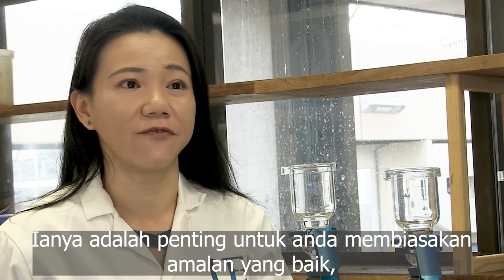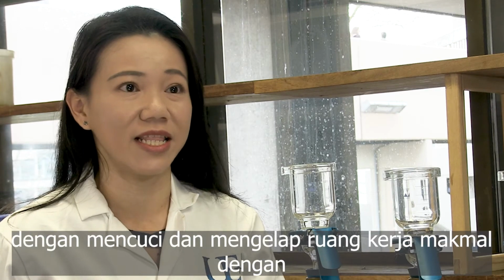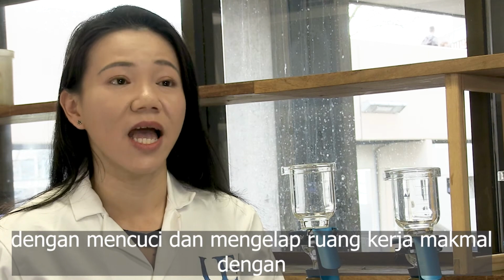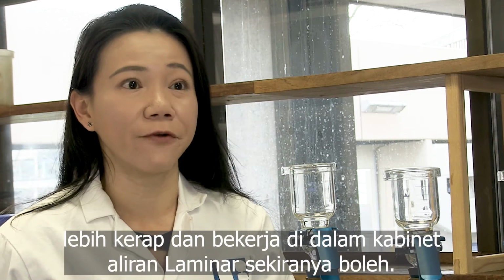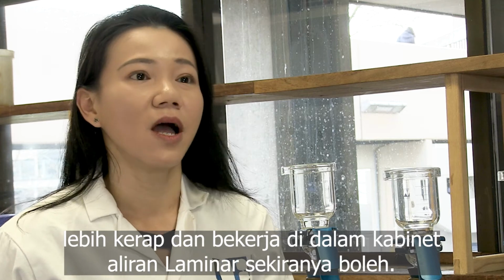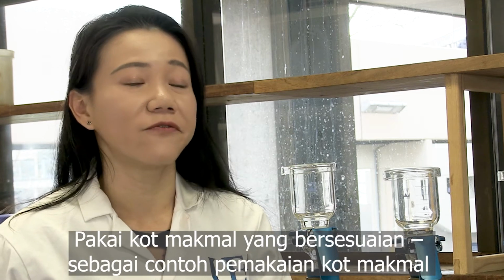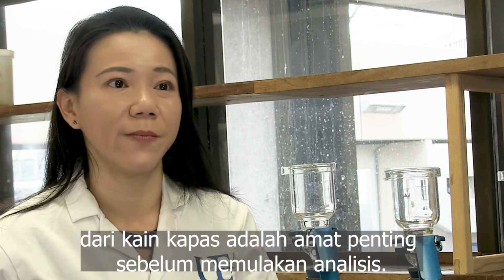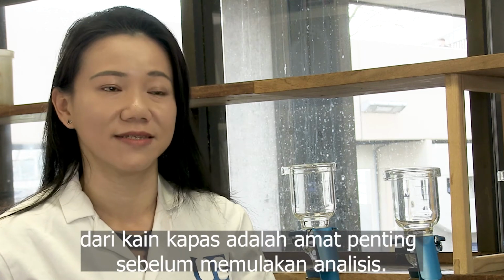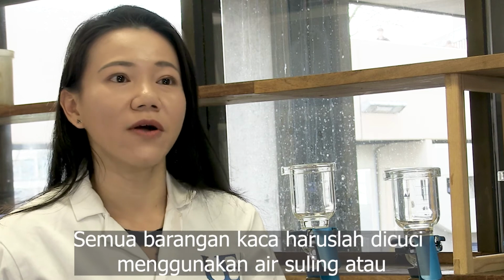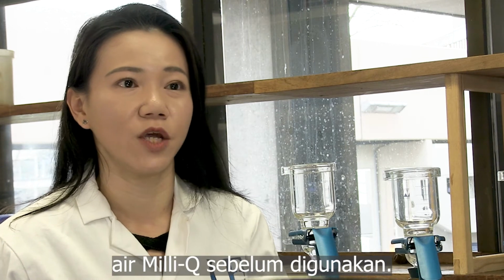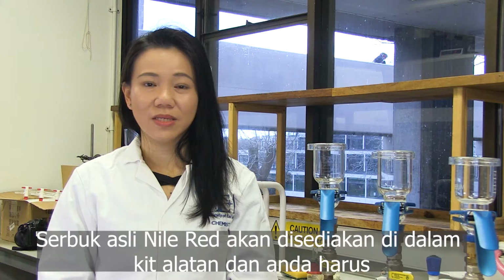It's essential to have a good practice to clean and wipe down frequently your laboratory workspace and work within a laminar flow cabinet when possible. Wearing a proper lab coat, for example, a cotton material lab coat, is also very important before your analysis starts. All your glassware should be washed by using deionized water or molecule water before you use it.